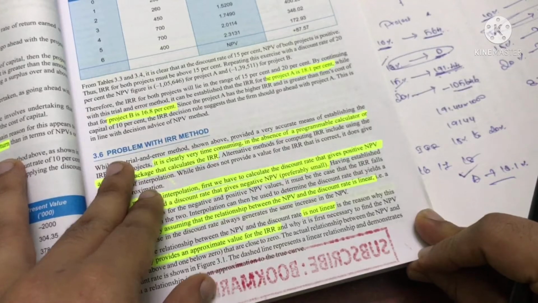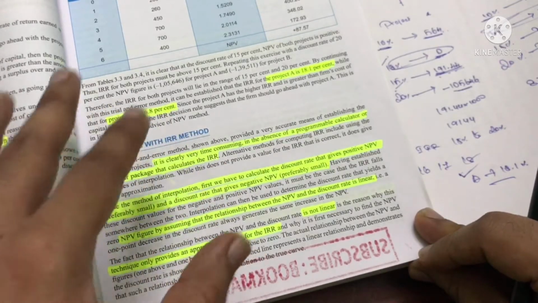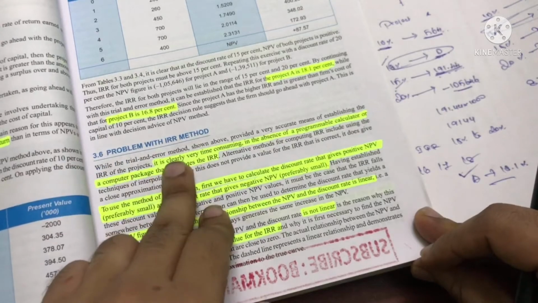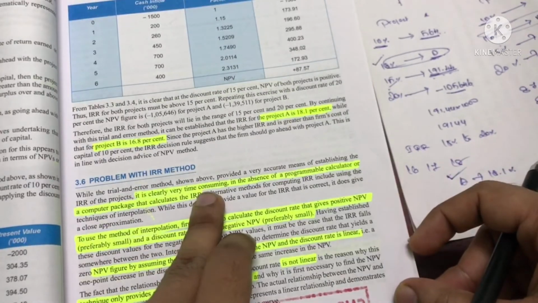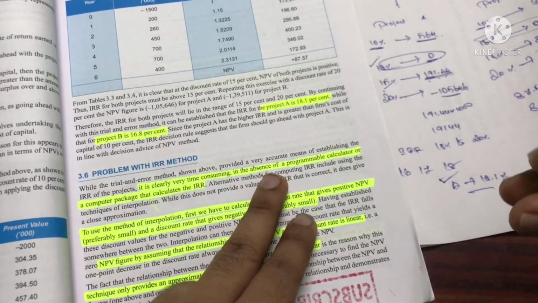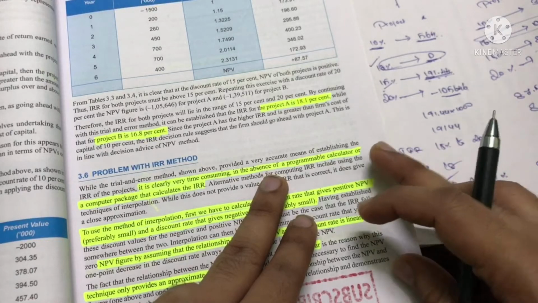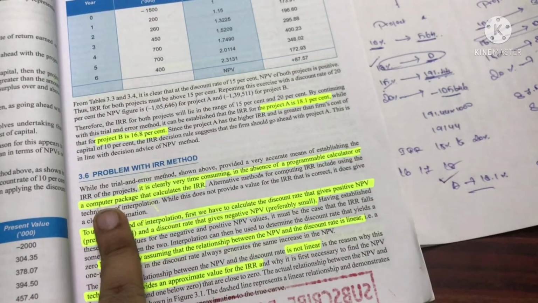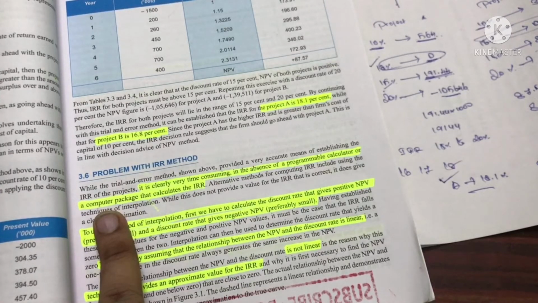Okay. Problems with the IRR method. What are the problems? It is time consuming. Since we have a calculator, we solve within a minute or 2 minutes, or if we have a computer, in Excel there is a separate formula. By using that we can find the value within a fraction of a second. We can enter the value as 15%, if it is positive then 16, 17, 18. We just delete and enter a new value. With the help of a computer, within a fraction of a second, we can find the NPV.